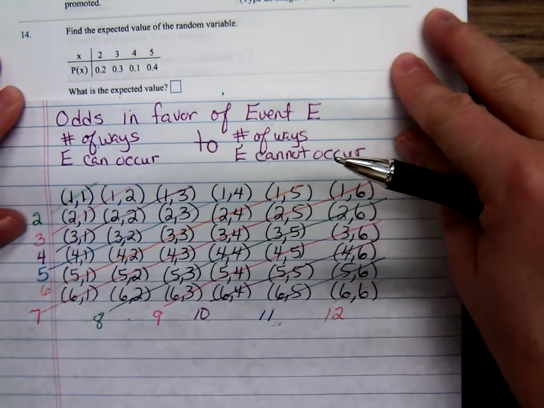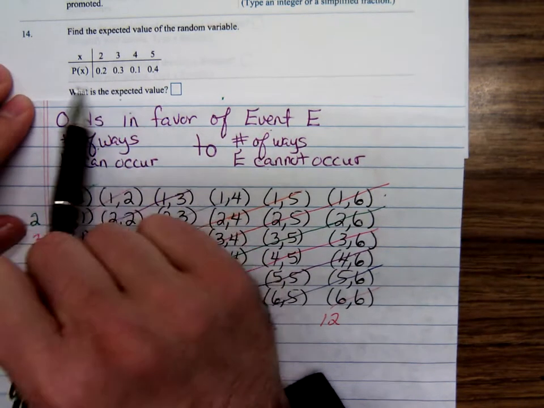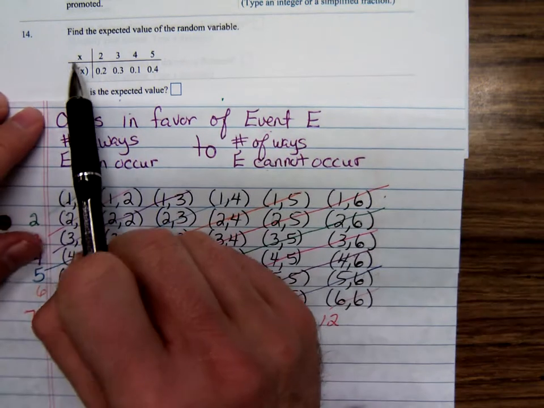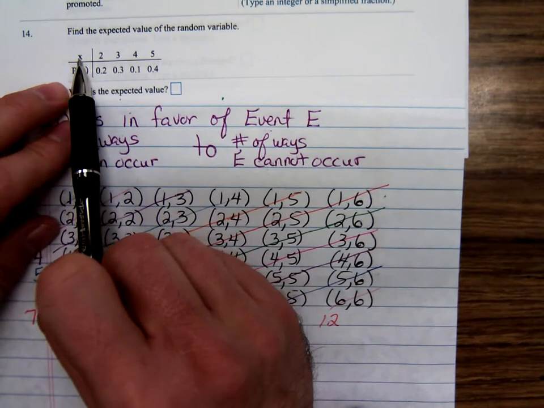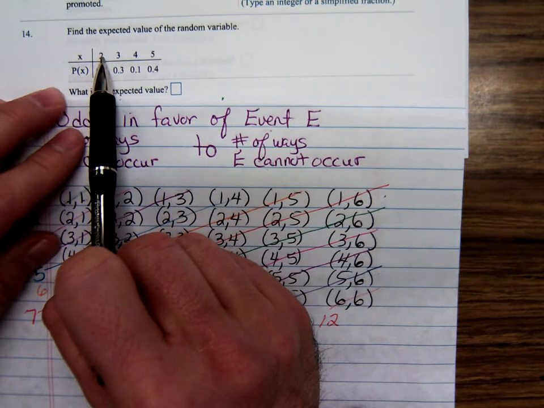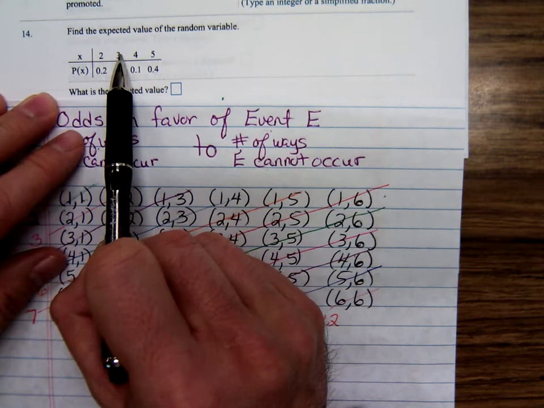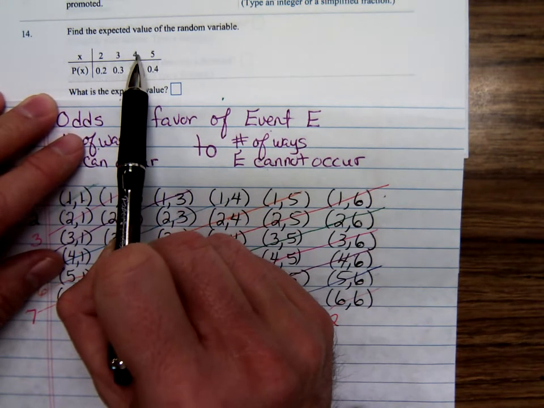What we have here is what's called a random variable, and this whole table can be referred to as a probability distribution. X is some sort of event. The probability that X equals 2 is 0.2. The probability that X equals 3 is 0.3. The probability that X equals 4 is 0.1.